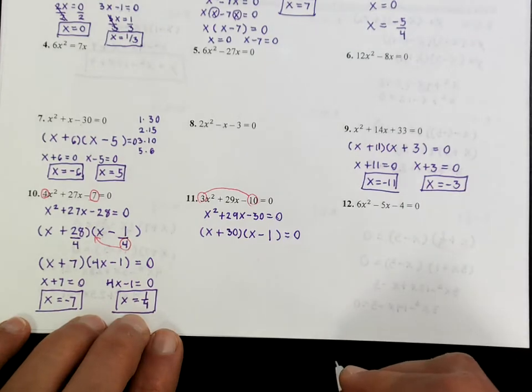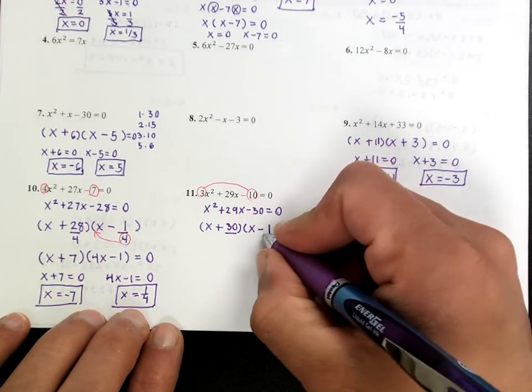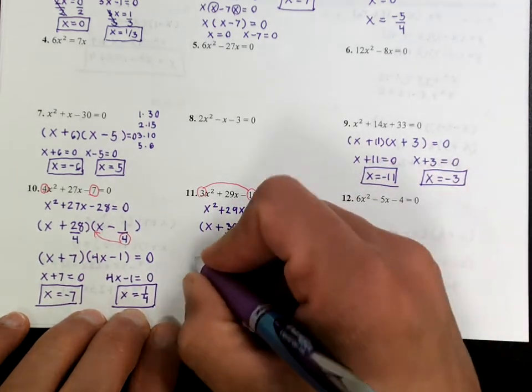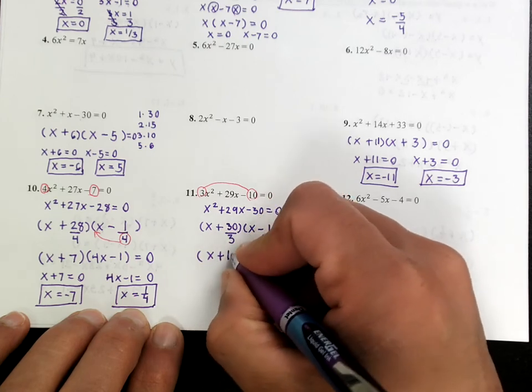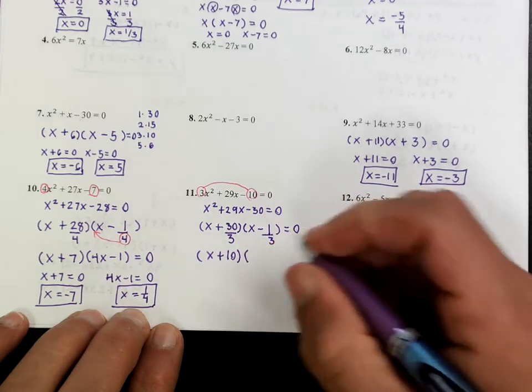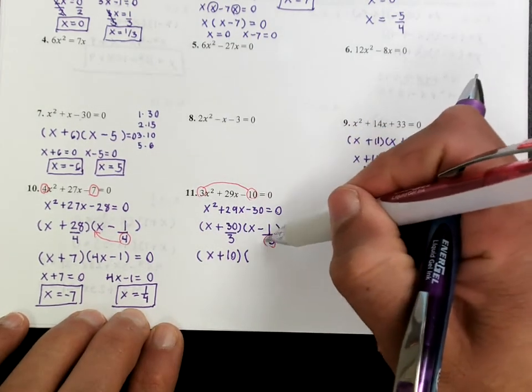Now, after I have found my factors, remember, I'm going to divide both of these by my leading coefficient, which is 3. If you can divide evenly, then do it. In this case, I can on this side. And on this side, after you have reduced the fraction, then bring this up to the front.